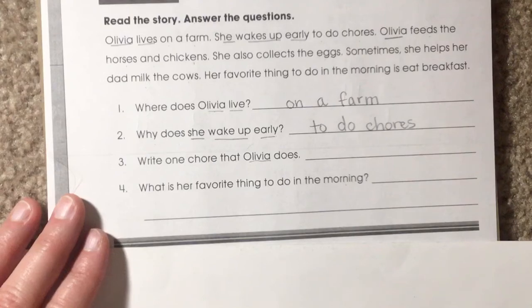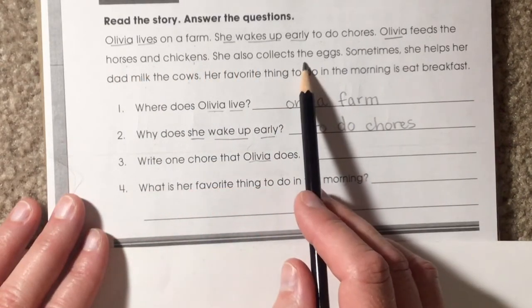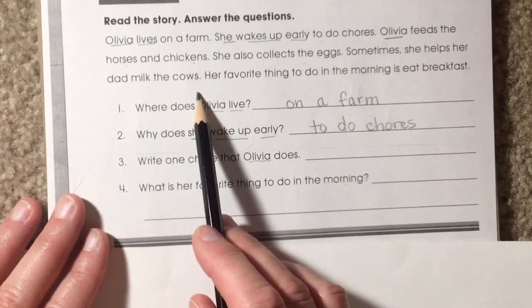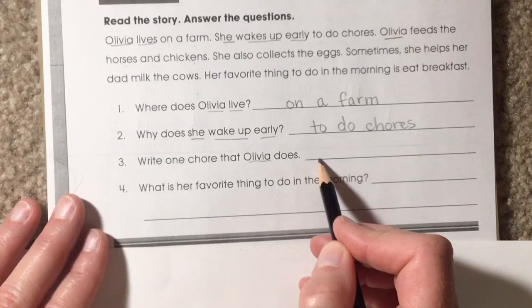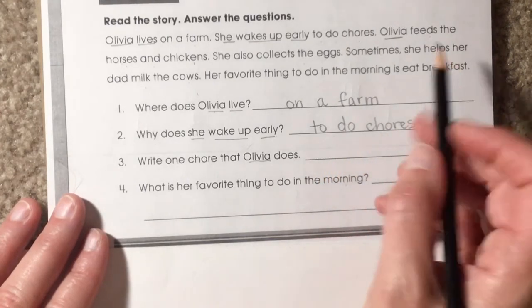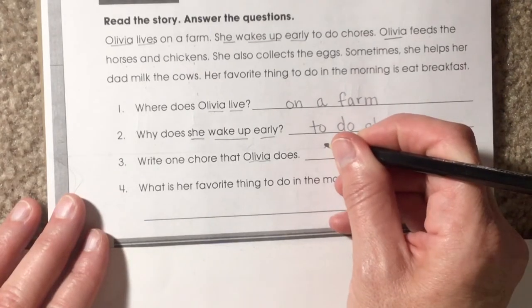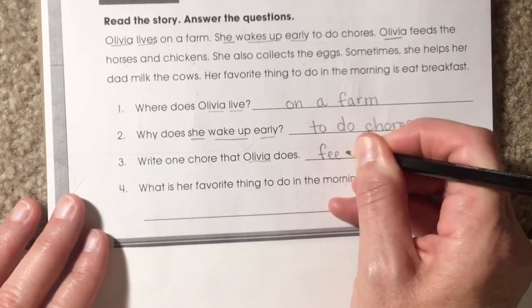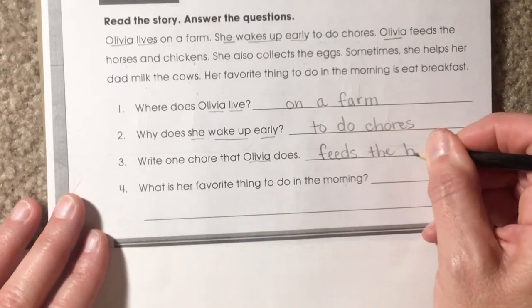So there are actually 4 things. Feeds the horses, feeds the chickens, collects the eggs, helps her dad milk the cows. Any of those chores could fit in this answer. But I'm going to write feeds the horses because that's the first one listed. She feeds the horses.